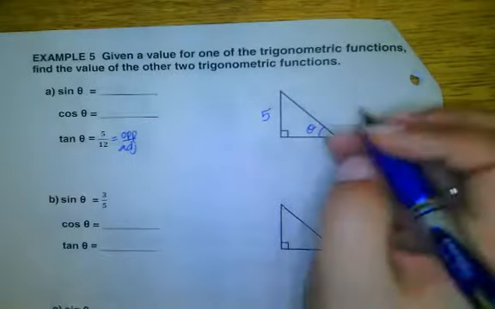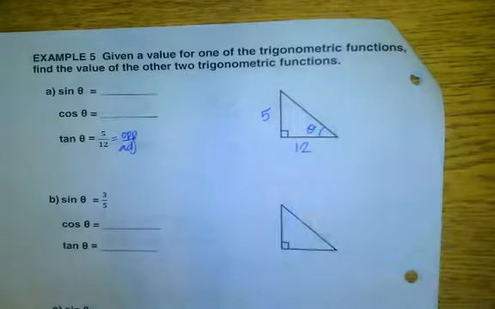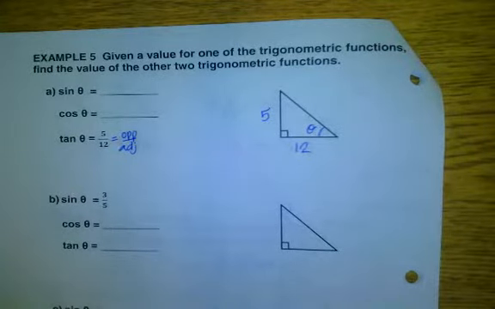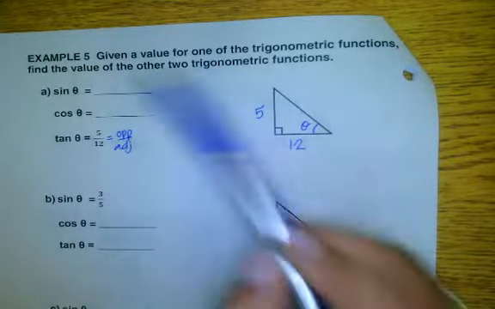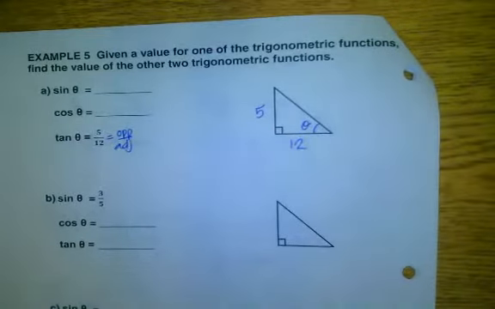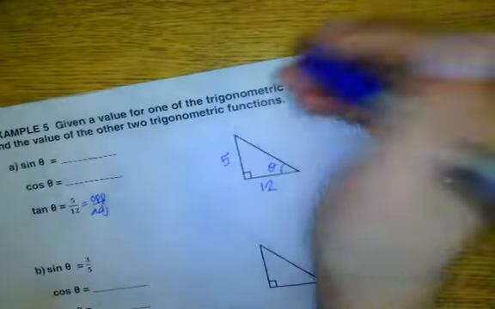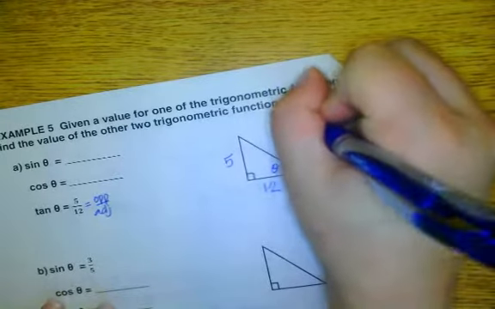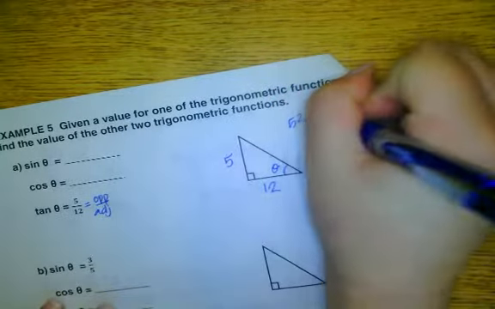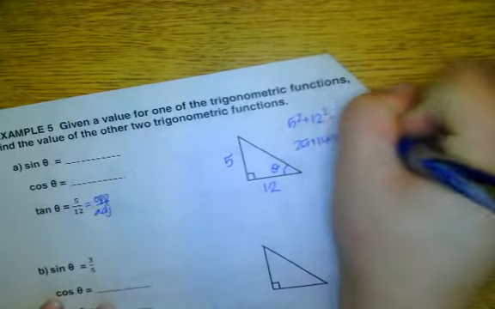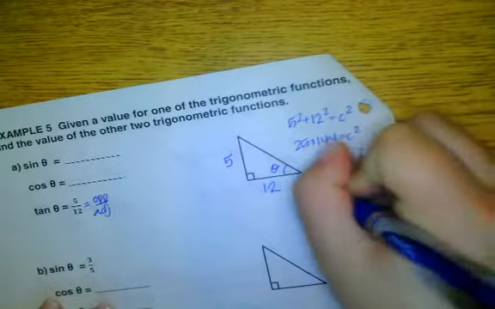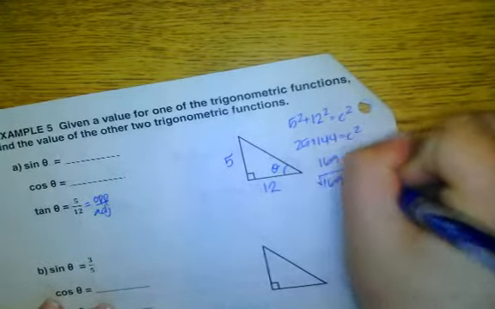Now I'm going to challenge you, because what do we have to know in order to solve for sine and cosine? Hypotenuse. So solve for the hypotenuse real quick. If you know your triples, it'll be easy. What is C equal, or your hypotenuse? 13.